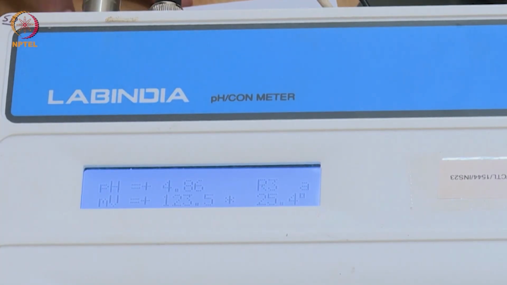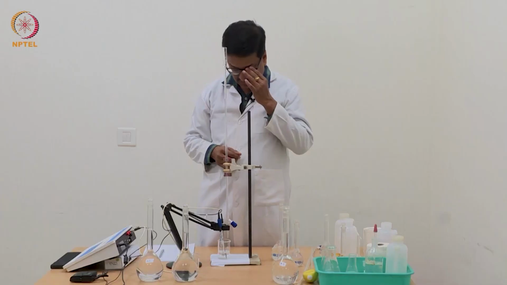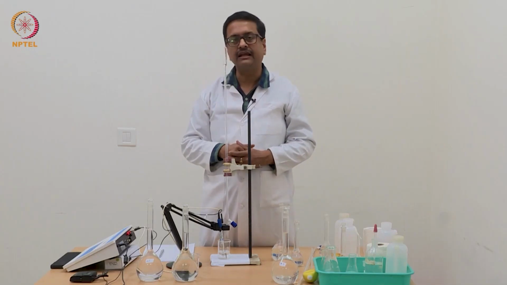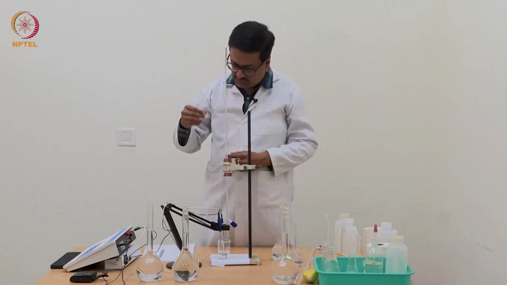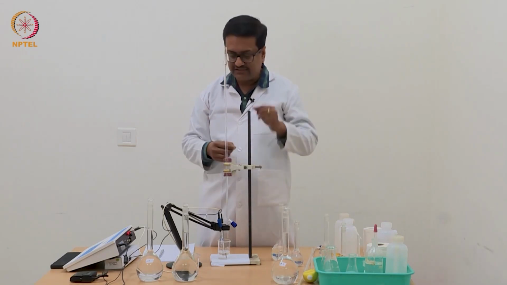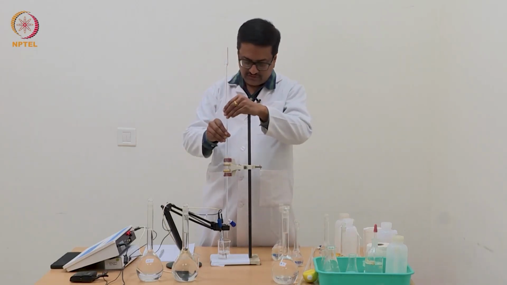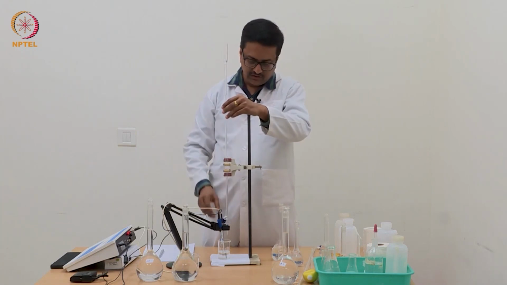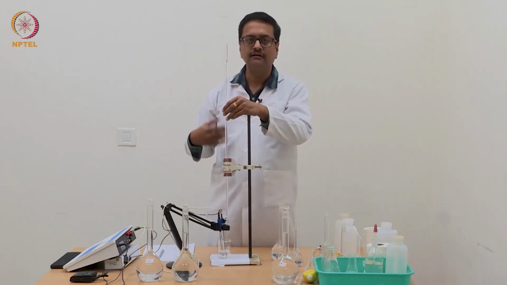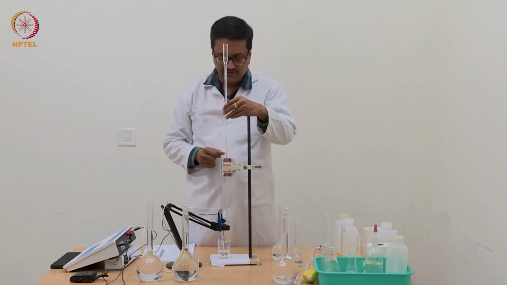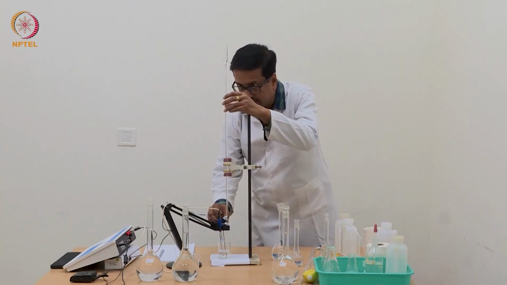The accuracy of this experiment depends on how close your readings are with respect to the amount of NaOH added. So we should always add 0.02 ml in each step, so that our delta pH versus delta V plot is done very accurately, and one can determine the end point or the equivalence point accurately.